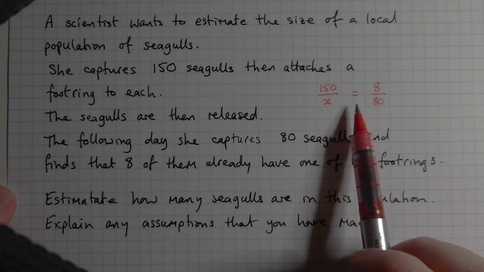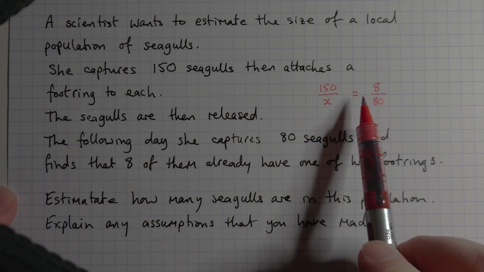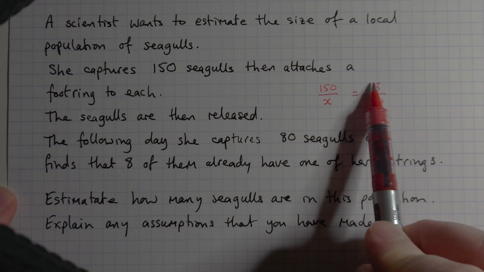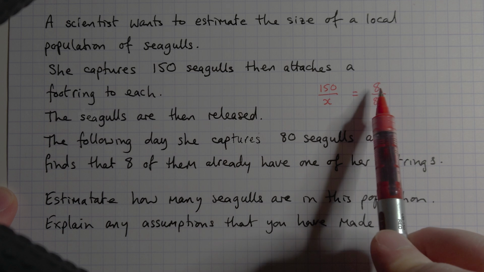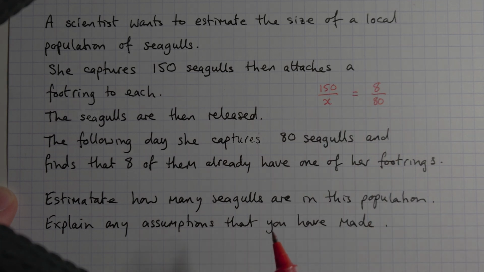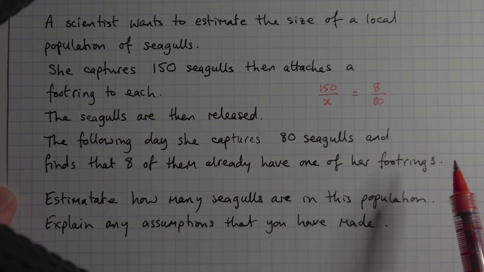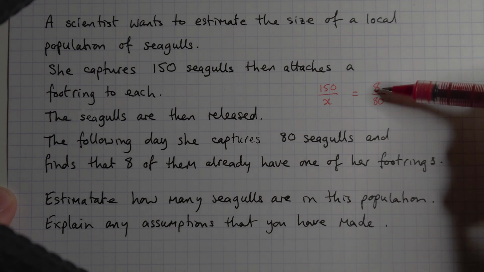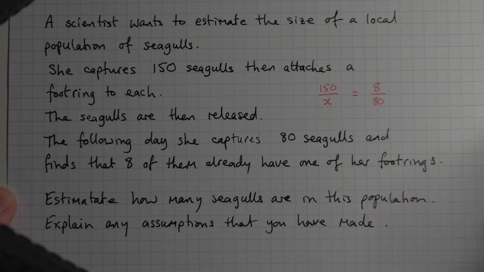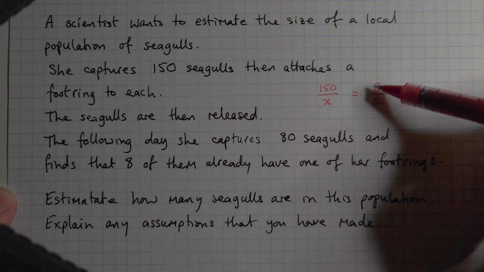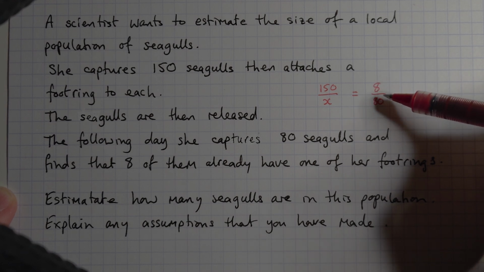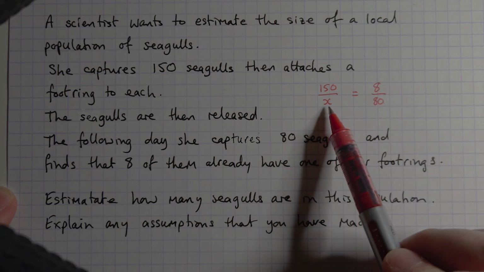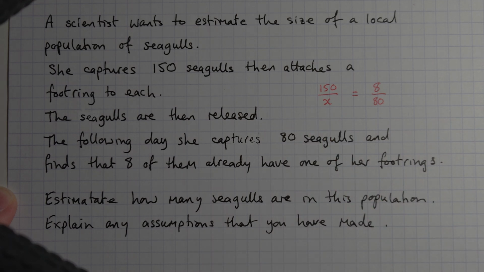Okay, now you could solve this in a number of different ways. I don't immediately see what you multiply 8 by to get 150, so I haven't got that shortcut available to me this time. But I can see fairly easily to get from the top number to the bottom number, that's just times by 10. In fact, this fraction would simplify to 1/10, wouldn't it? So in that case, I can see that x is 1,500. But let's do the method that we had before.